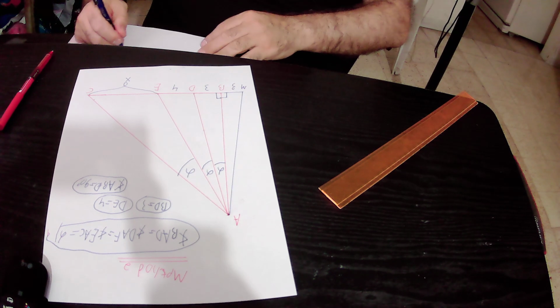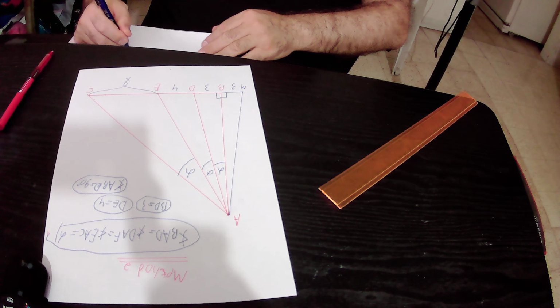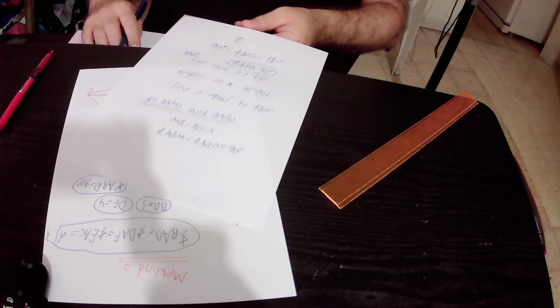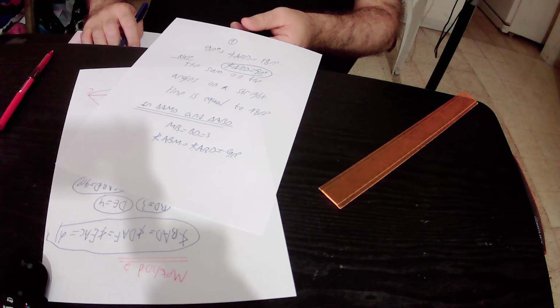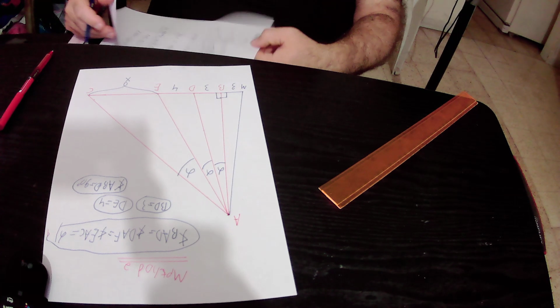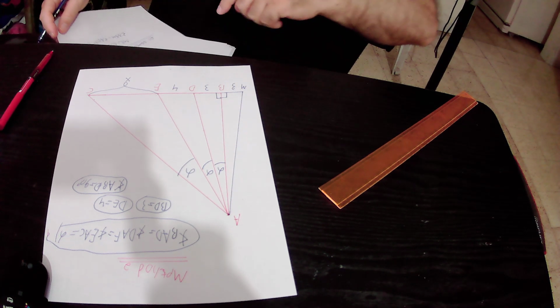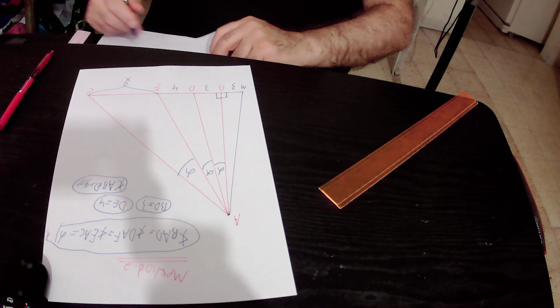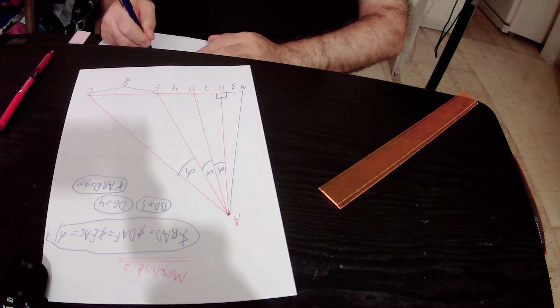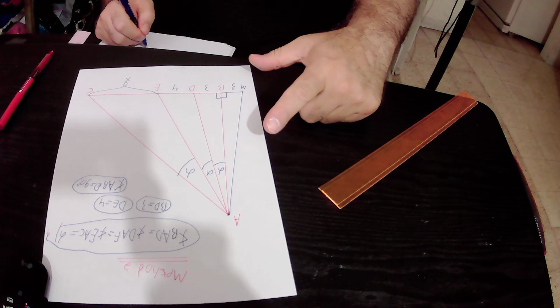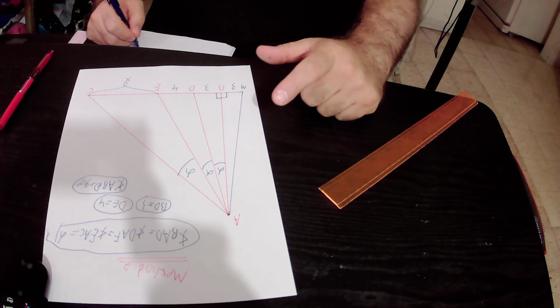They are equal to 90 degrees. Angle ABM equals angle ABD equals 90 degrees, and also AB is a common side. AB equals AB, because AB belongs to both triangles.